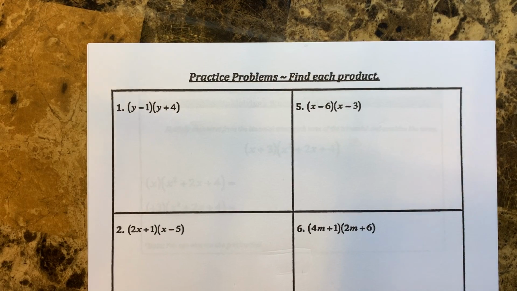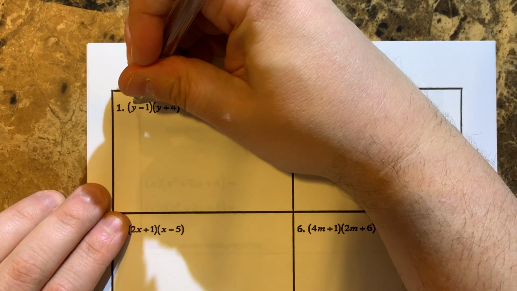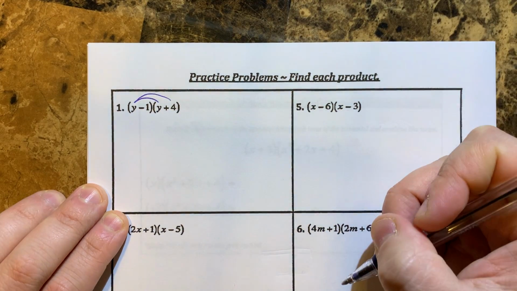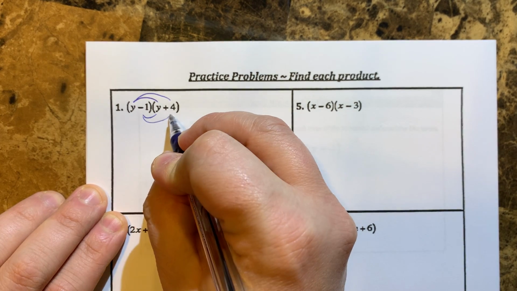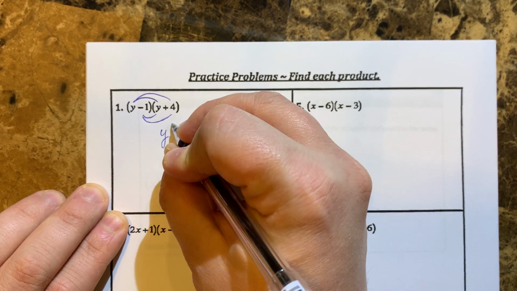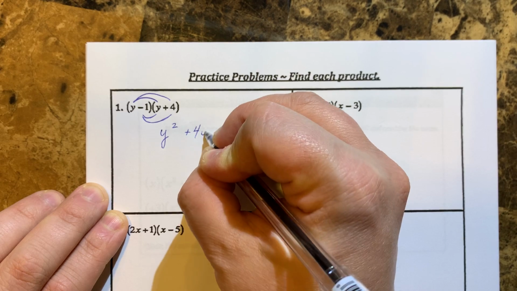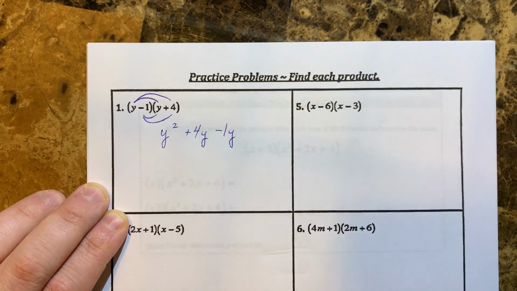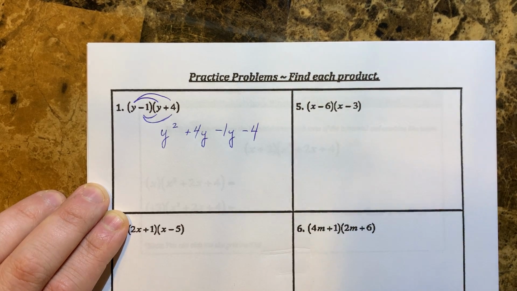All right, so if we look at example 1 here, I'm going to use the FOIL method for the first few. I'm going to do a y times a y, a y times a positive 4, a negative 1 times a y, and a negative 1 times a positive 4. So y times y is y squared. y times 4 is positive 4y. Negative 1 times y is negative 1y. And negative 1 times positive 4 is negative 4.